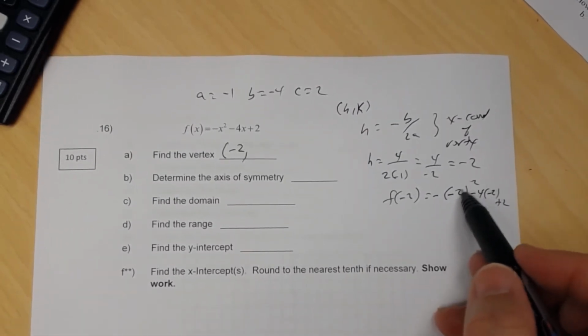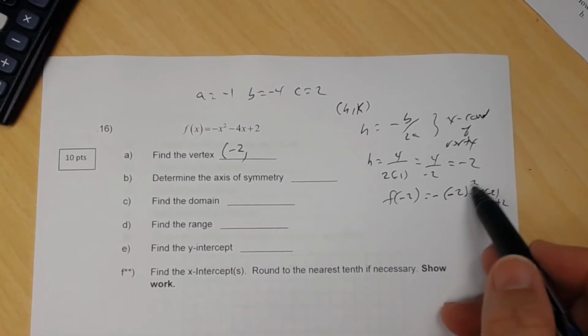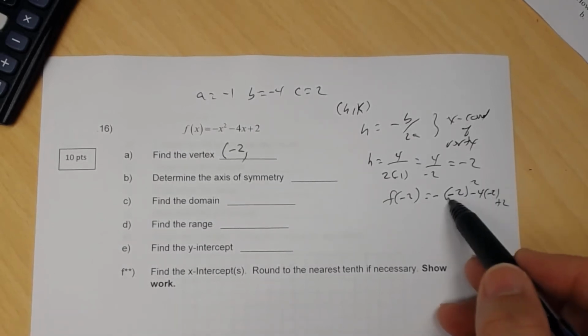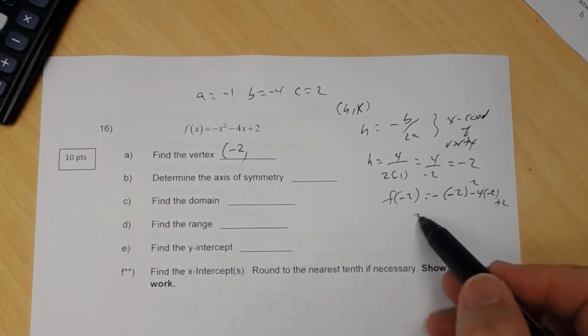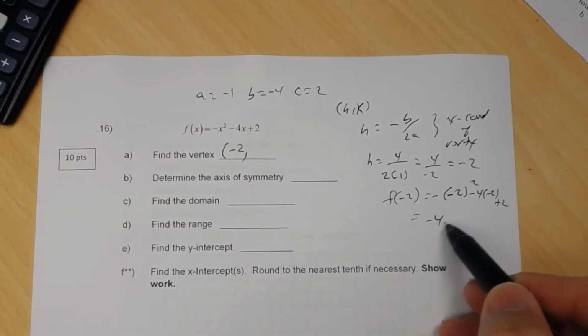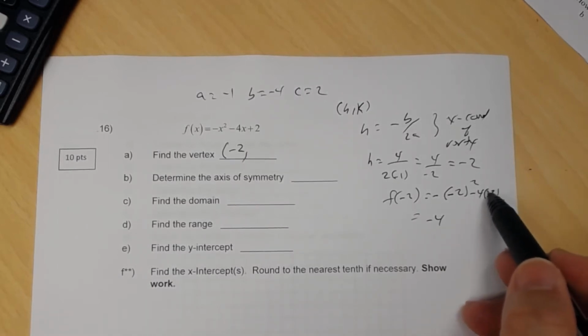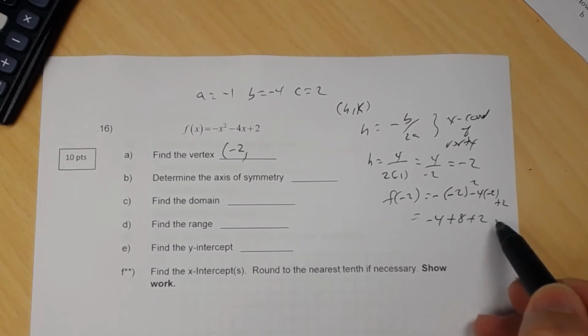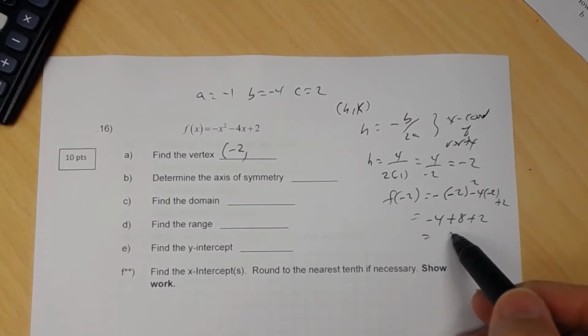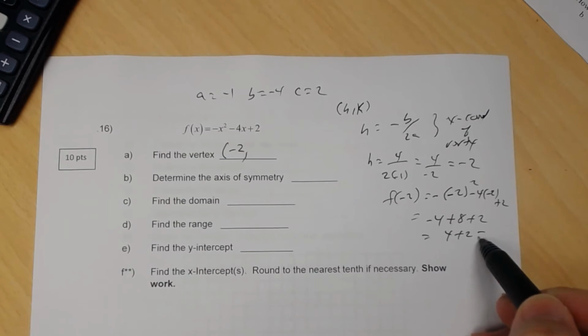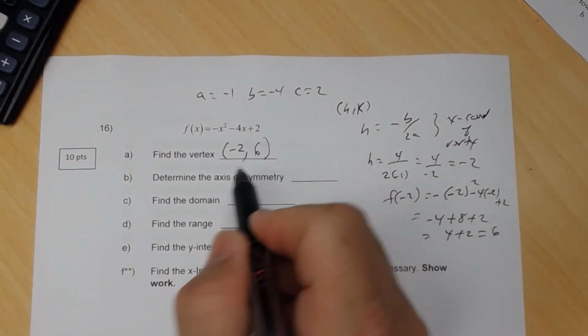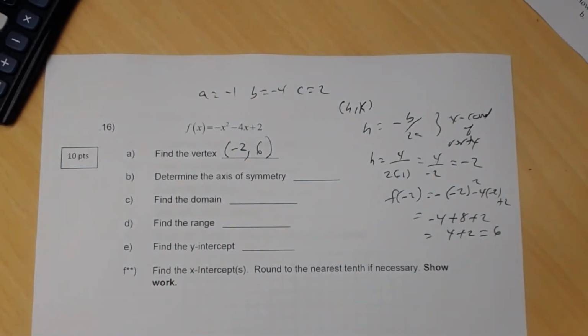All right, now, you got to follow the order of operations. I got to do exponents first. Negative 2 times itself is a positive 4, but this becomes a negative 4. Negative 4 times negative 2 is a positive 8, and then plus 2. So negative 4 plus 8 is a positive 4, plus 2, which is 6. All right, so my vertex is (negative 2, 6).